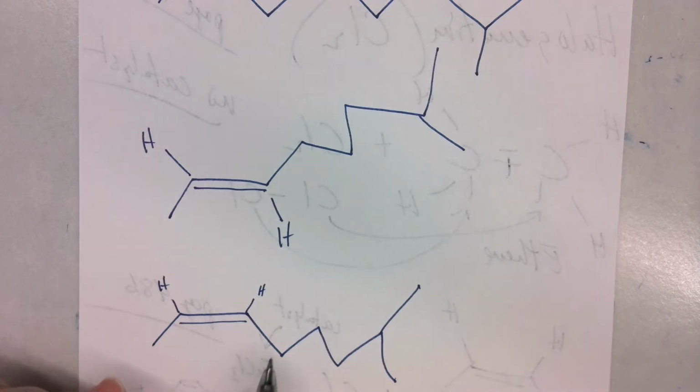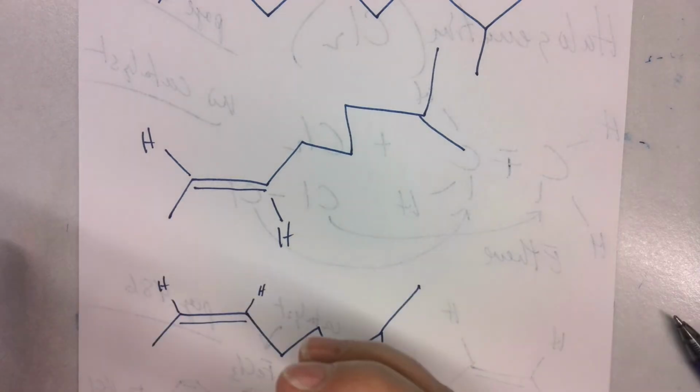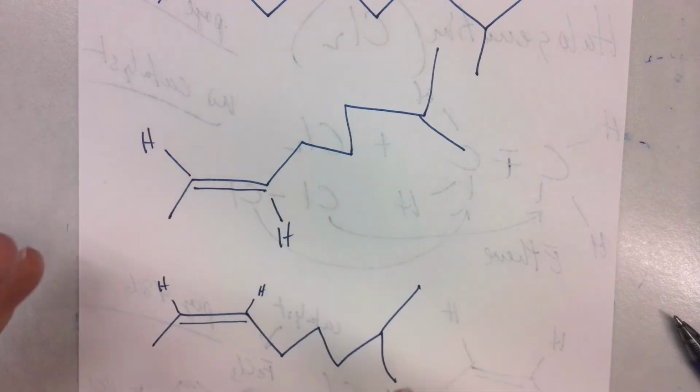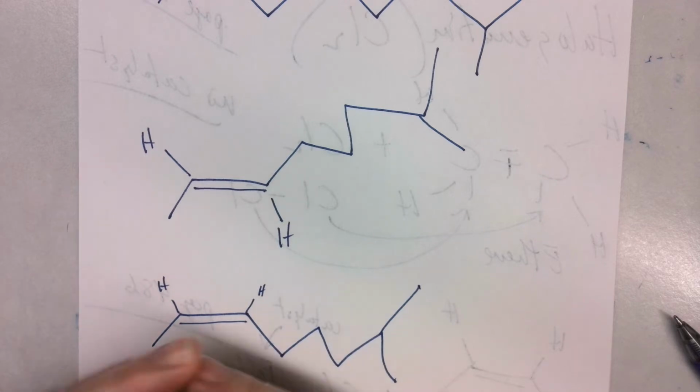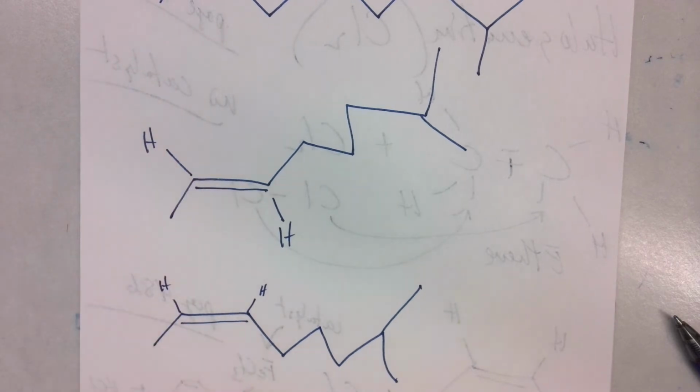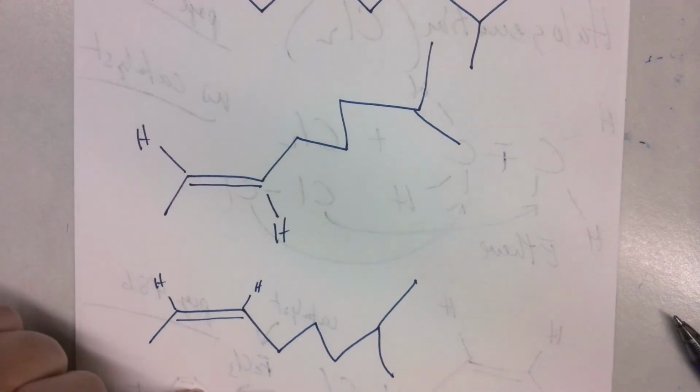And because of the way they bend like that, and this isn't twistable, it kind of clusters things up. And because this side gets clustered, it changes the way it reacts. So even though they're almost identical, they're not the exact same. This is trans, this is cis, and they would behave slightly different. Does that make more sense? Yeah, I think.